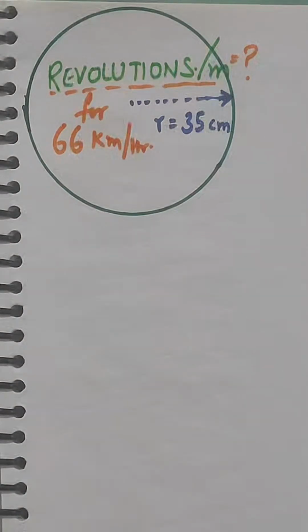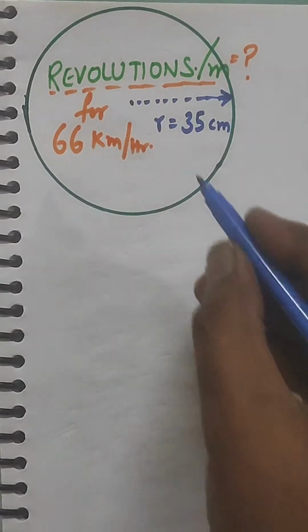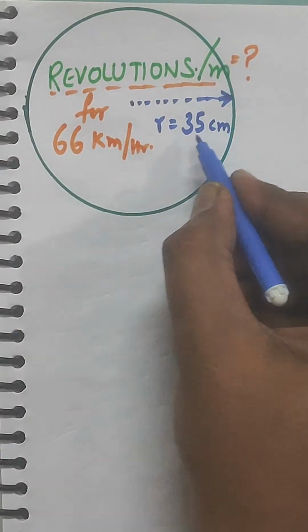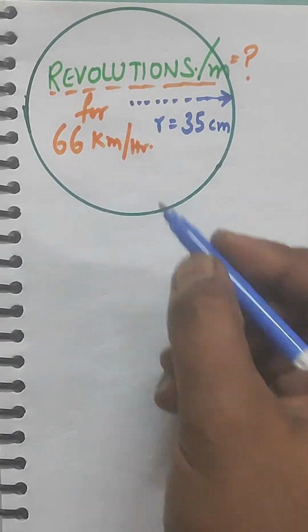Now let us solve it. In this question we need to understand that the radius of the circle is in centimeter and the speed is in kilometer per hour.